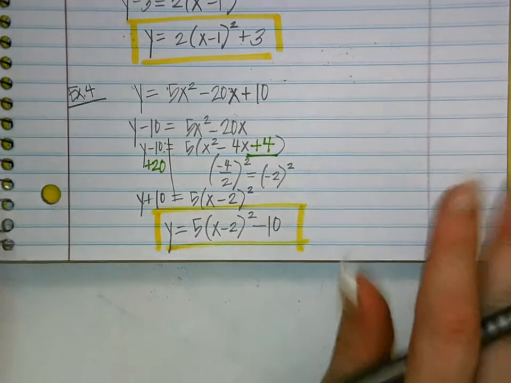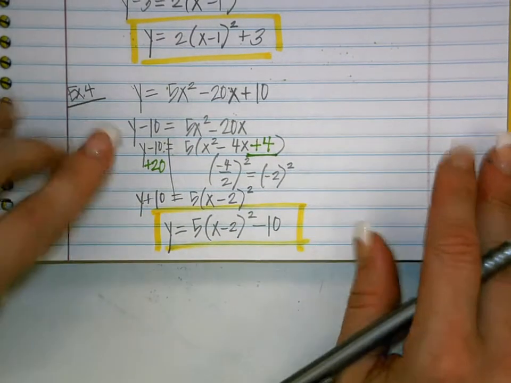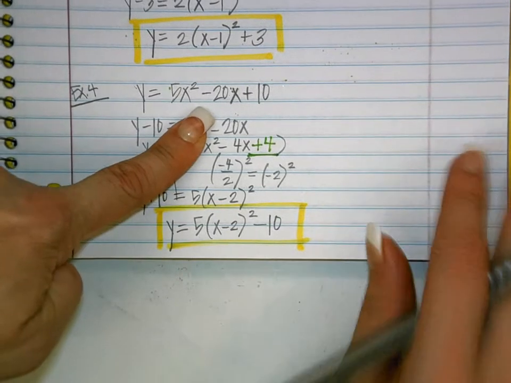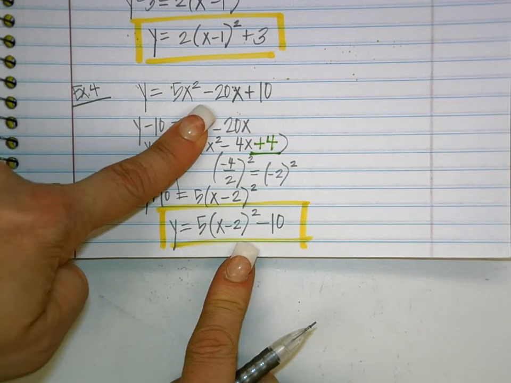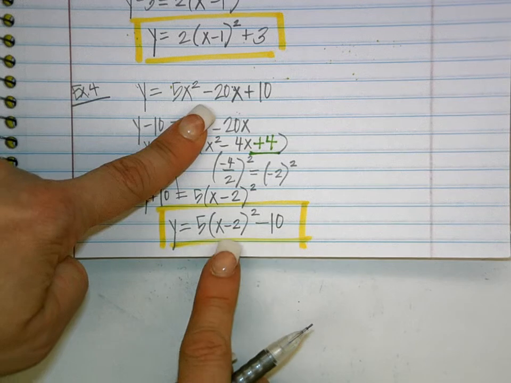So technically, if you wanted to check your answers, you could find the vertex here and find the vertex of this one, and they would end up being the same. It's just a lot easier if you find it from the vertex form parabola.